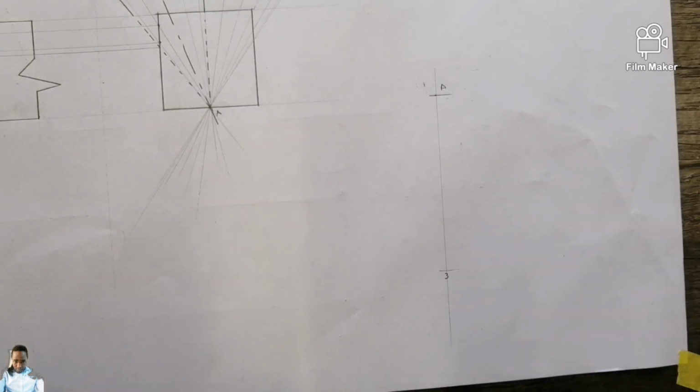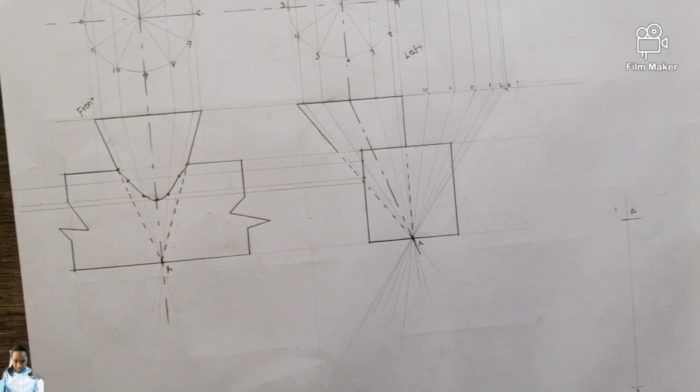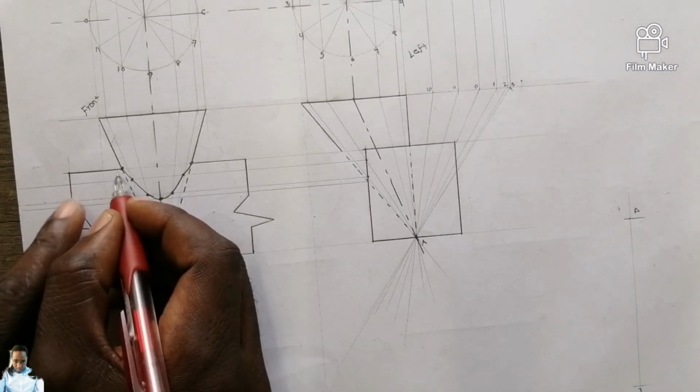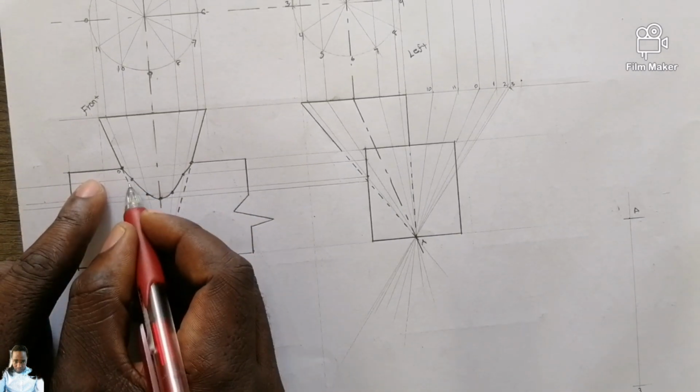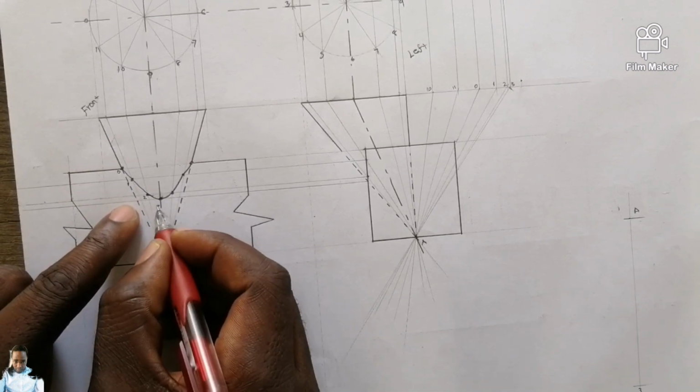So now, this 0.3, eh? Remember there by your front view, there by your line of penetration, the top upper part. We've got a 0 there, we've got a 1, this is 0.2, this is 0.3.